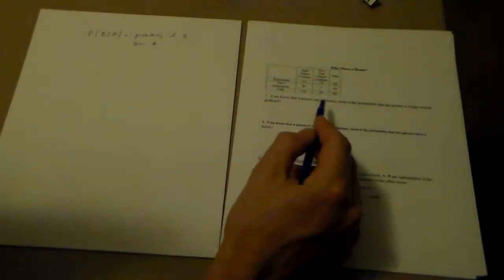Okay? So here we go. We start off with an example. Like I said, best way to look at this stuff. So if we know a person owns a home, so it's like, given they own a home, what's the probability that they're a high school graduate? I'm going to show you a couple different ways to do this. I'm going to show you how to do it with the chart, not using formulas first, so that you have a conceptual understanding of this. And then we can use the formulas. That's the way I like to do it. So I'm hoping that it helps you.